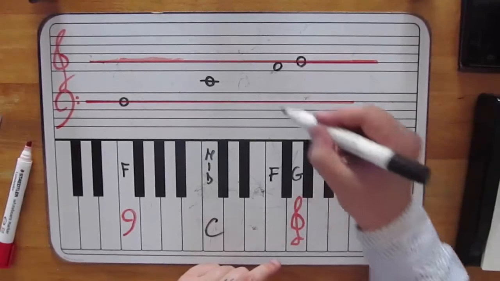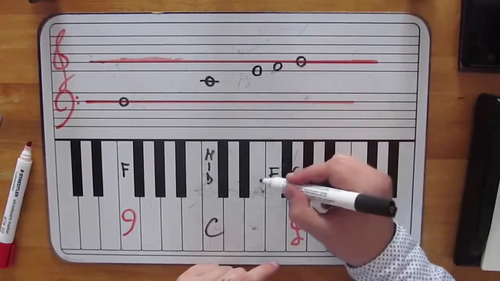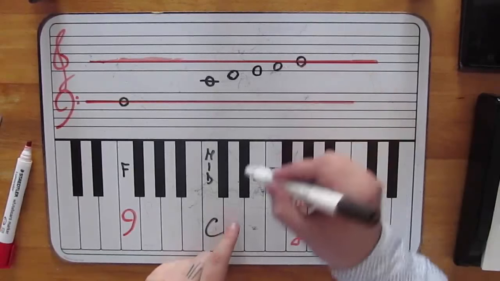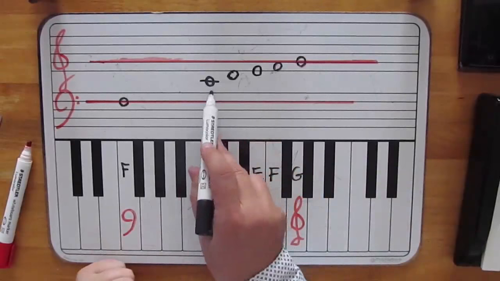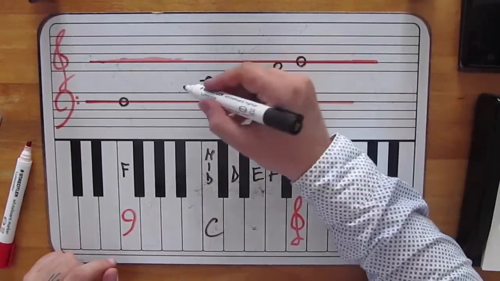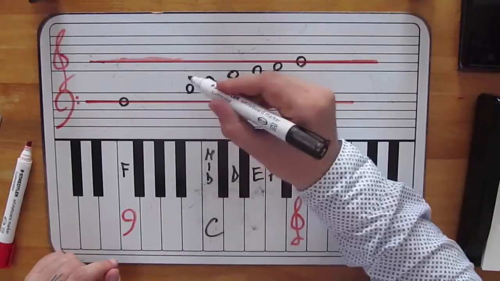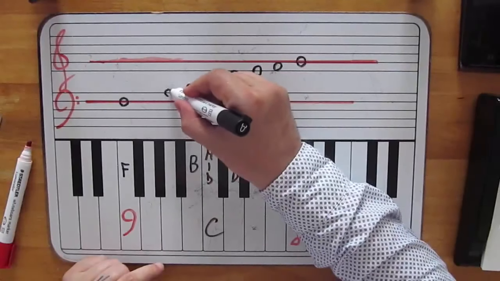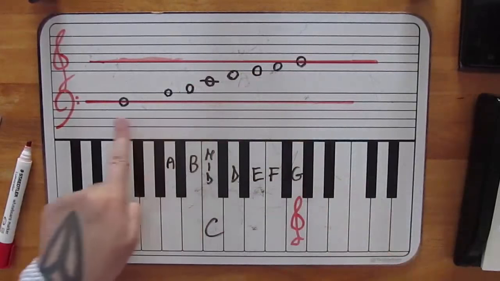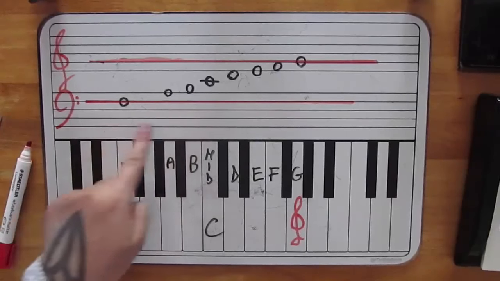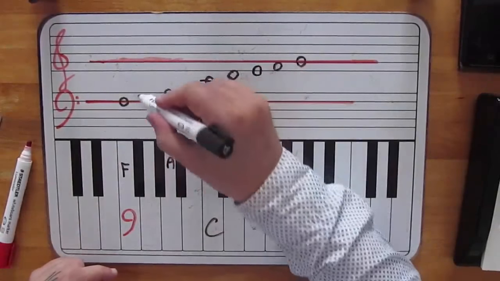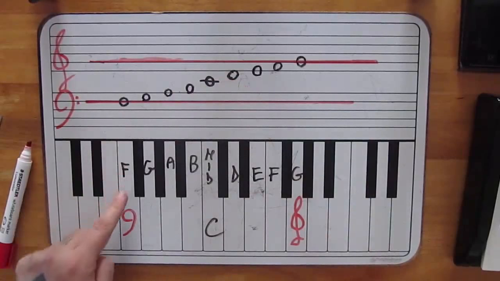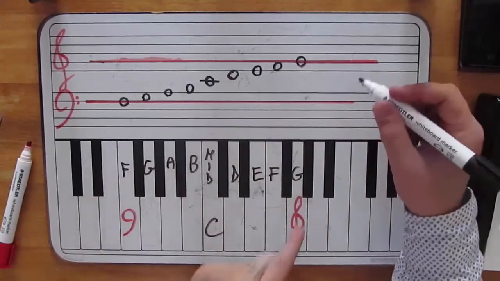That's F, E, D, middle C, and then clearly we have B, A, and we're in the bass clef domain now, G, F below middle C. We could carry on that way.